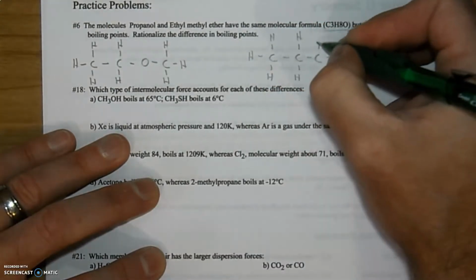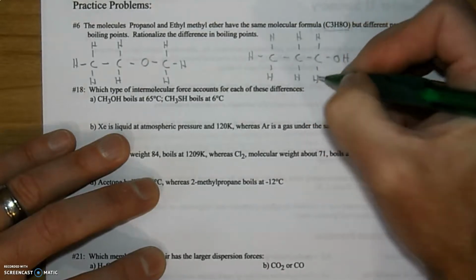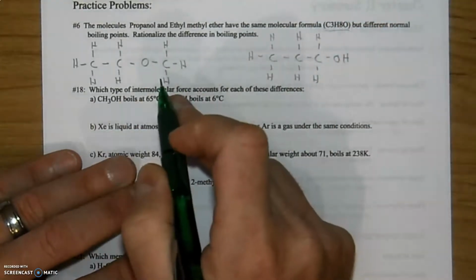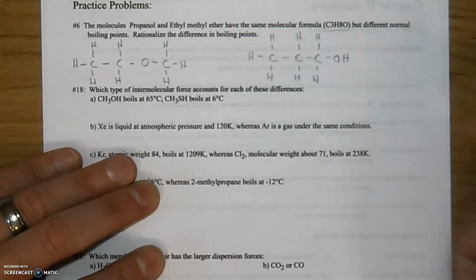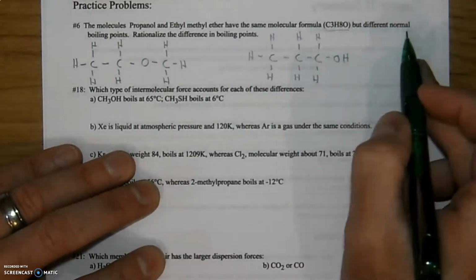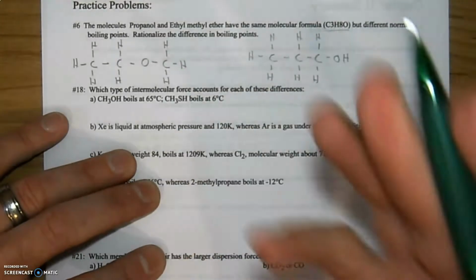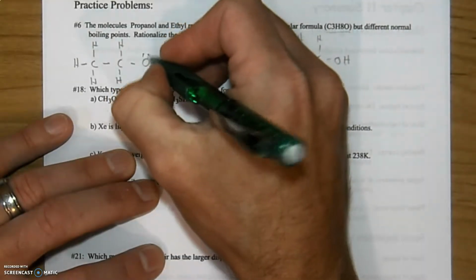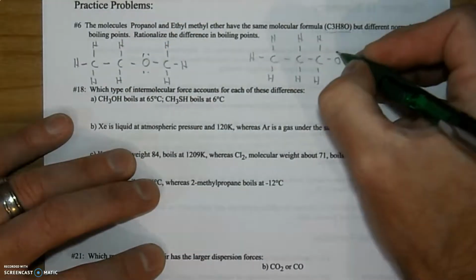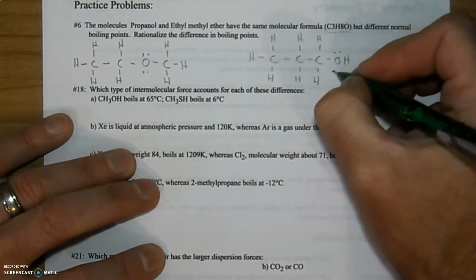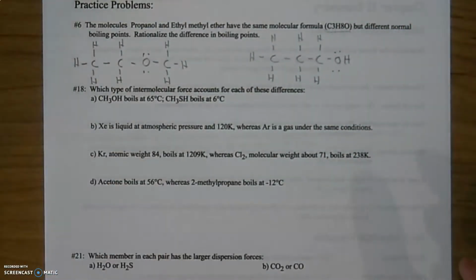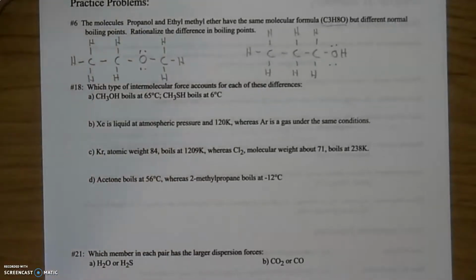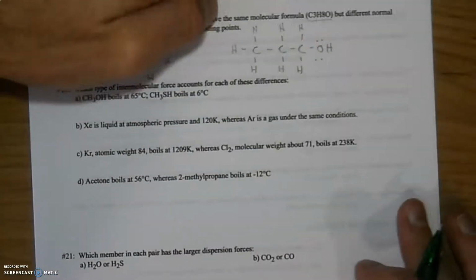And if you're doing your accounting here, these have the exact same carbons, oxygens, and hydrogens based on the formula right here. But they have different normal boiling points, and we have to rationalize it based on some of the things that we've been talking about here. Don't forget this has lone pairs of electrons hanging out here. And we're saying they have different boiling points, which means they have different attractions to stuff. Based upon the things we were talking about in the previous lectures, we have to rationalize which one would have a higher boiling point. So which one has more attraction for like molecules?